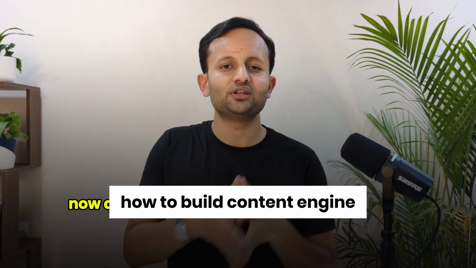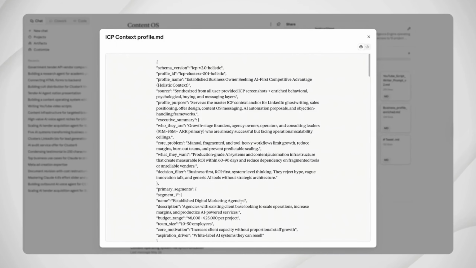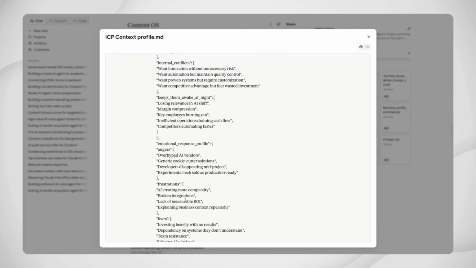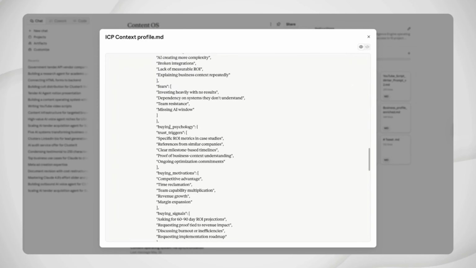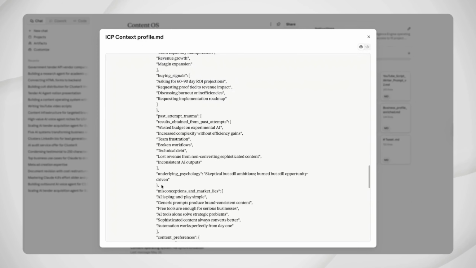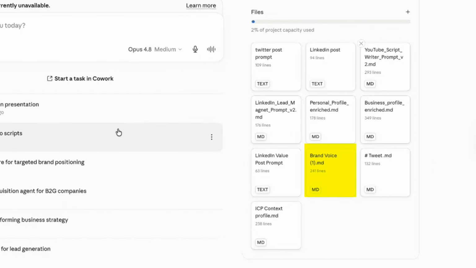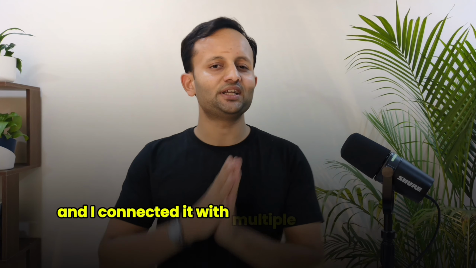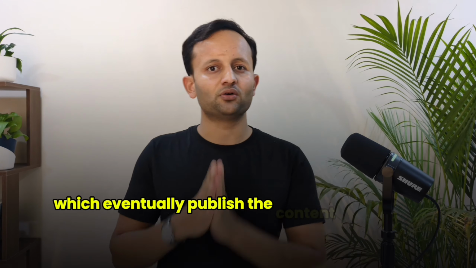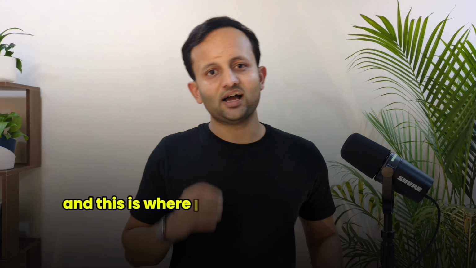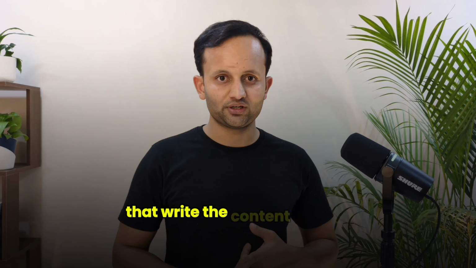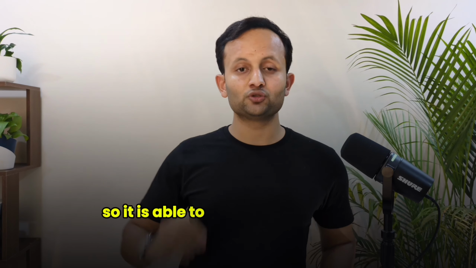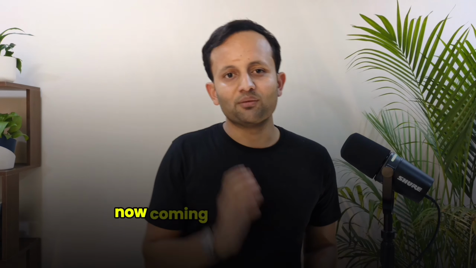Now the question is how to build this content engine. I built this content engine inside Claude. I put in my ICP, I define the psychographic architecture, how they think, how they aspire, what their pain points are, how they can buy my products, what pain point my product and service eventually solves for them, and then I define each and everything around it, like my brand voice, my personal profile, my ideals, my aspirations, each and everything to Claude. And I connected it with multiple tools like Predis, which eventually publishes the content directly on social media. And this is where I built this complete content engine that writes the content like I do, better than me, I would say. And it knows my ICP, so it is able to generate better views, comments, and leads for me.